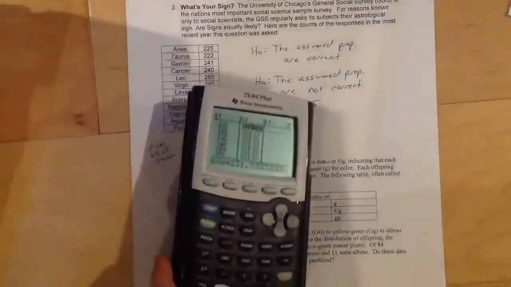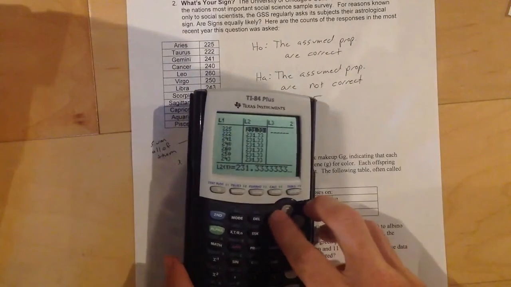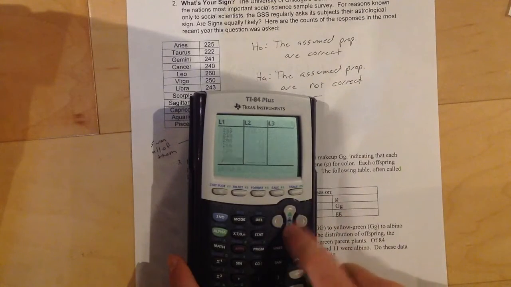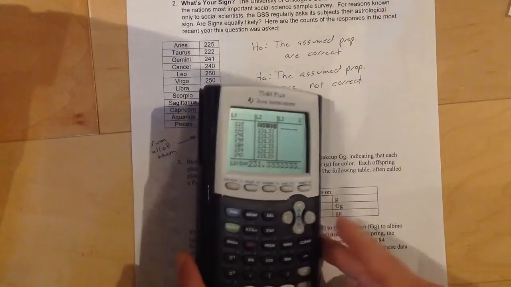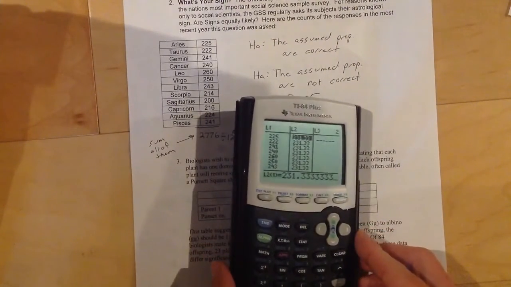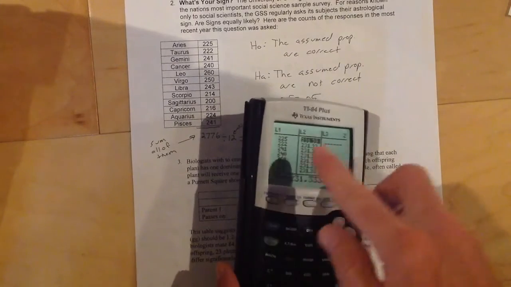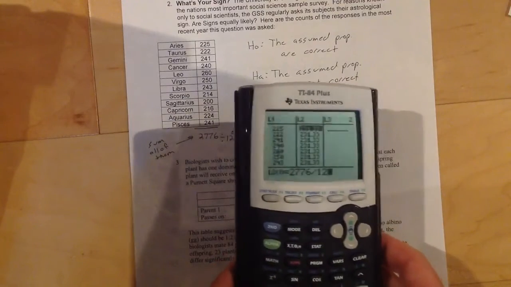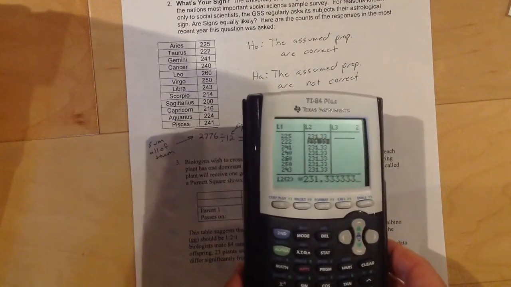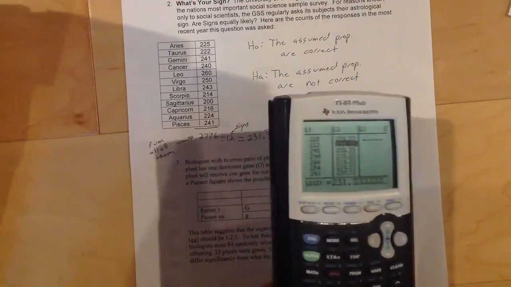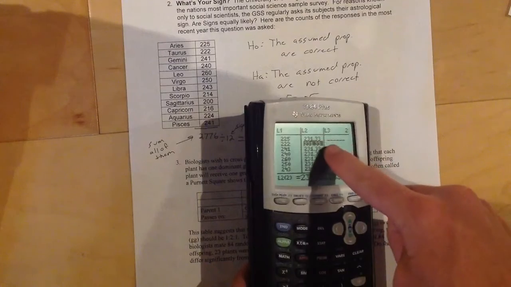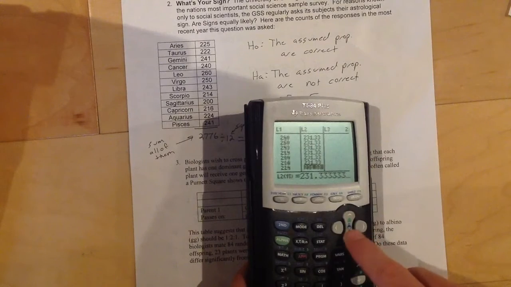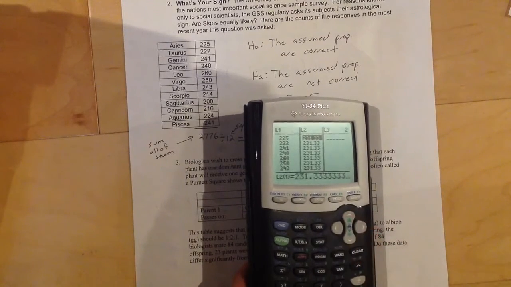All right, welcome back. You can see here I now have all of my data in L1, that's the observed data. And in L2, I have the expected data, which is 231.33. You can either type in the decimal, or what I actually did is type in 2776 divided by 12 to get the exact answer. Either way works, but it's the same number over and over, because we're saying they're equally likely, so we'd expect the same value from each of them.